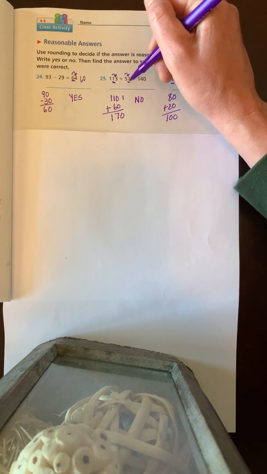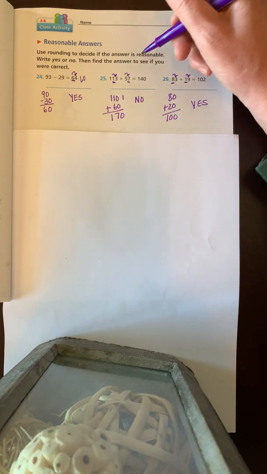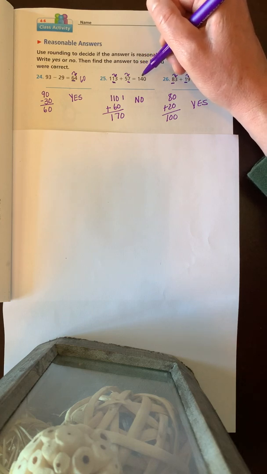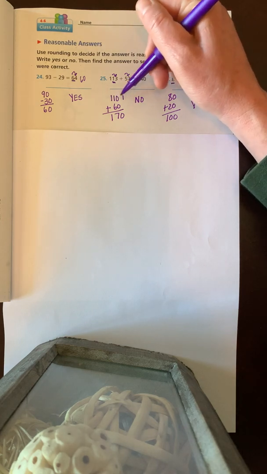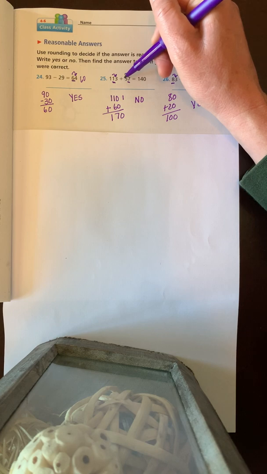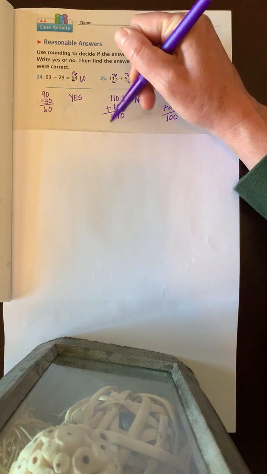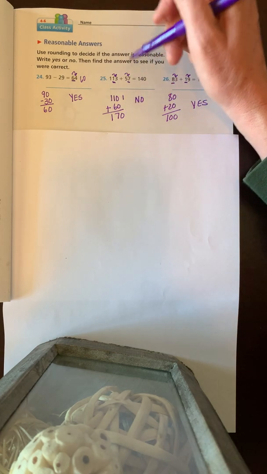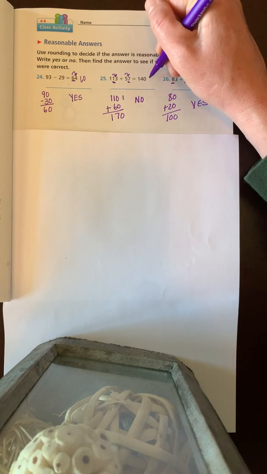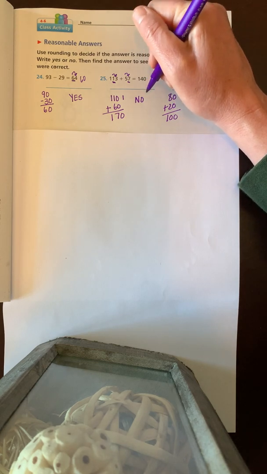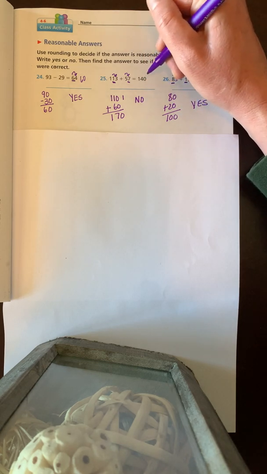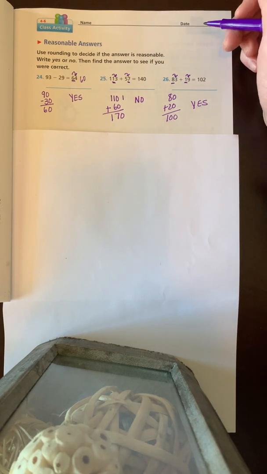Because 7 is more than 5, that's going to go to 60. When I take those estimates, that's an addition problem, so my answer should round to 170. The answer they have is 140, so this is not a reasonable answer. There's an error somewhere in that question.